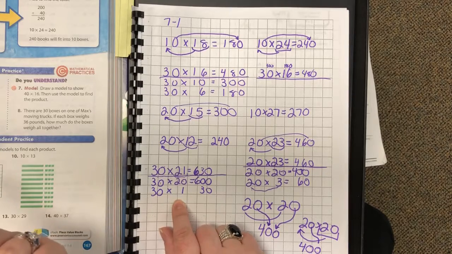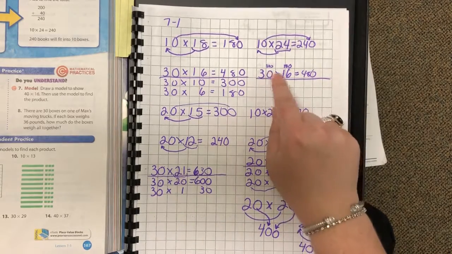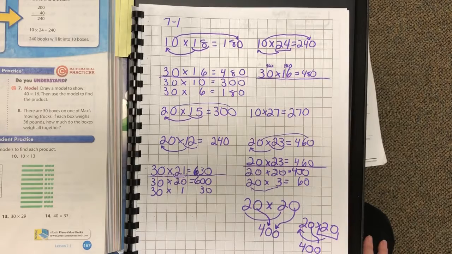There are some that I am super confident in solving mentally in my head without any work. There are some that, you know what, I need a visual to kind of help me stay on track. And there's some that I'm like, I don't know what on earth I'm doing right now. I need to break this apart because this is too big for me to handle. Every problem is going to be a little different, which is why we have all these different strategies to help us do them. Okay?